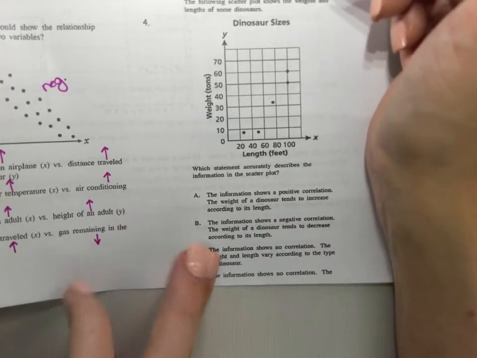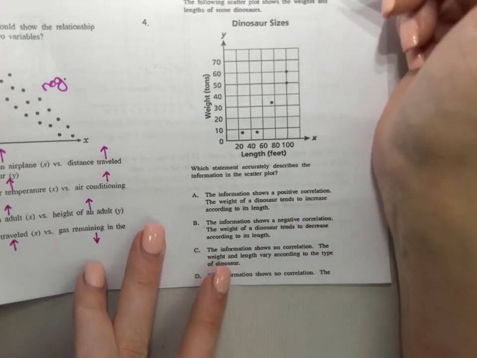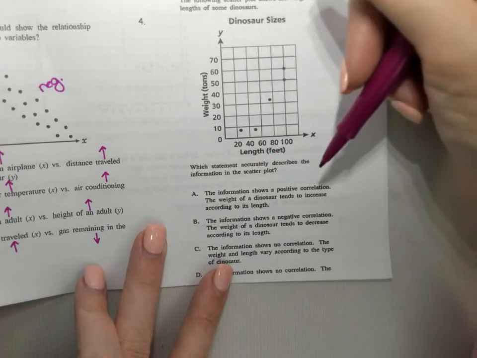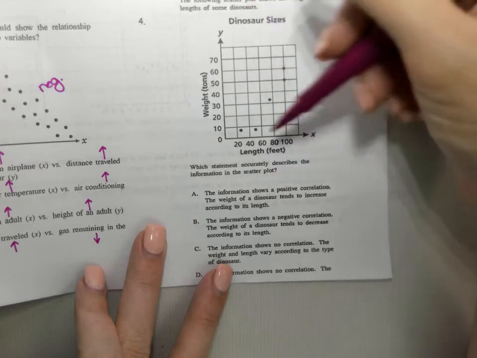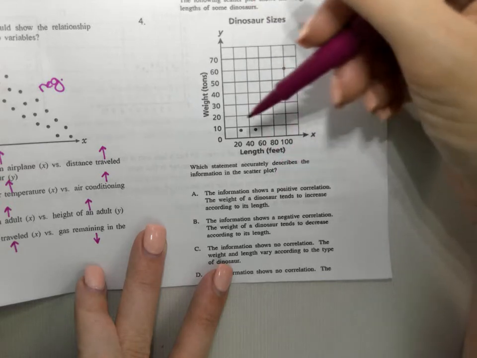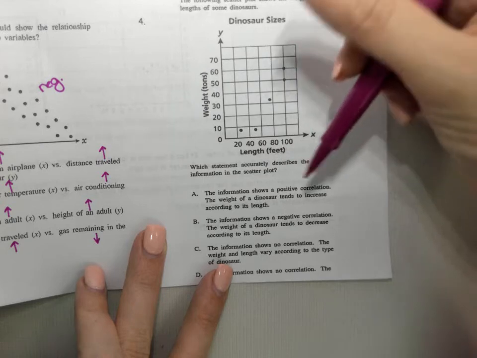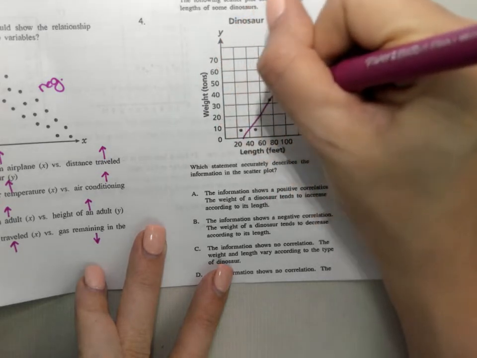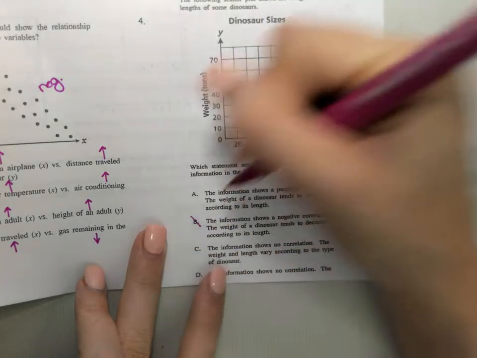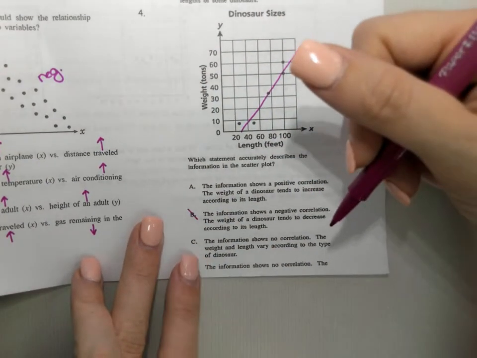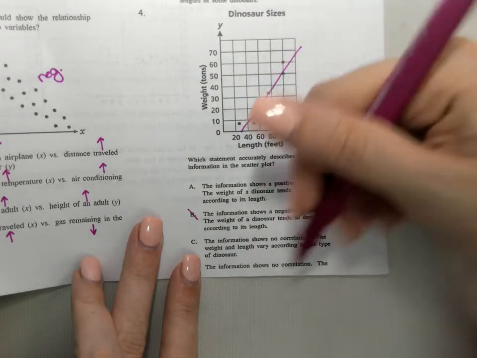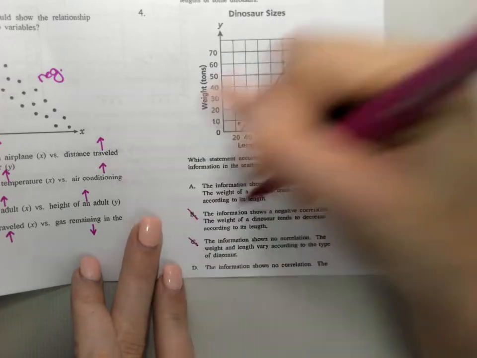The following scatter plot shows the weights and lengths of some dinosaurs. Which statement accurately describes the information in the scatter plot? The information shows a positive correlation. The weight of a dinosaur tends to increase according to its length. The information shows a negative correlation. These points are definitely not going down. It's not negative. The information shows no correlation. The weight and length vary according to the type of dinosaur. I mean, that could make sense, but based off the data, that's not what I'm seeing.